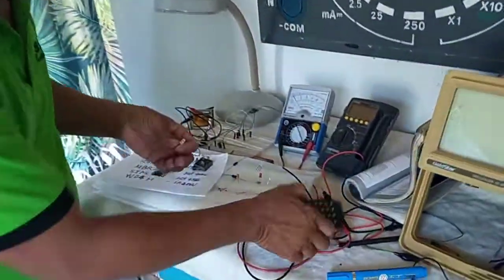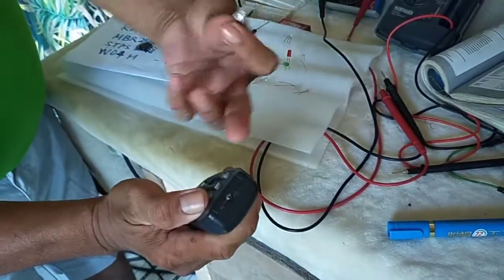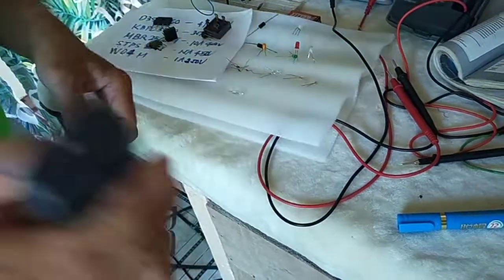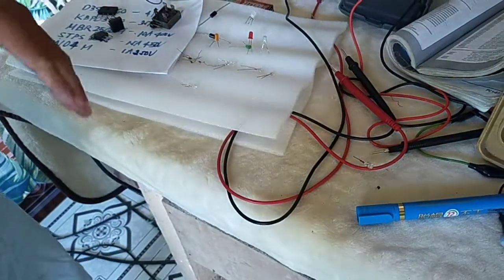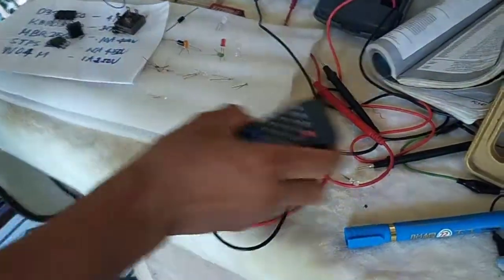So that is why when you press any of the keys of this remote control, it gives light, but it is beyond our visibility. But this can be seen by means of a video camera. Okay? Let us try.